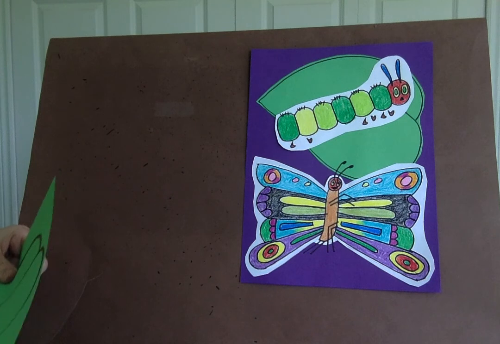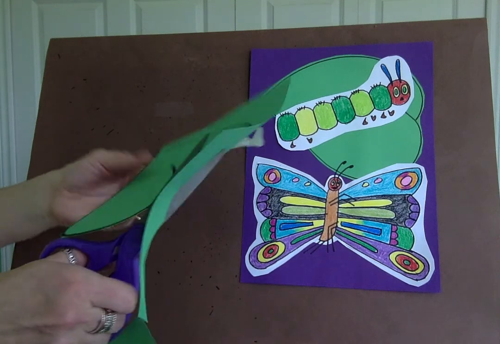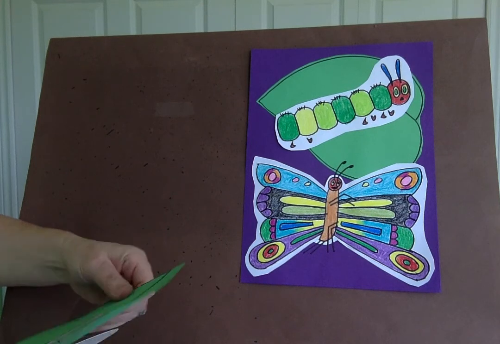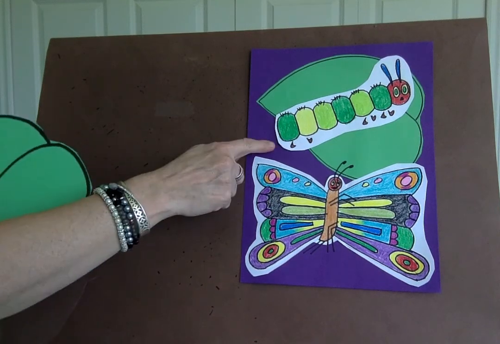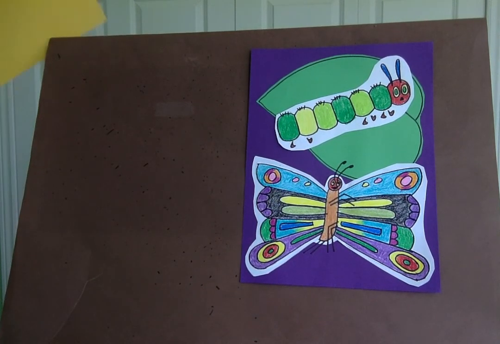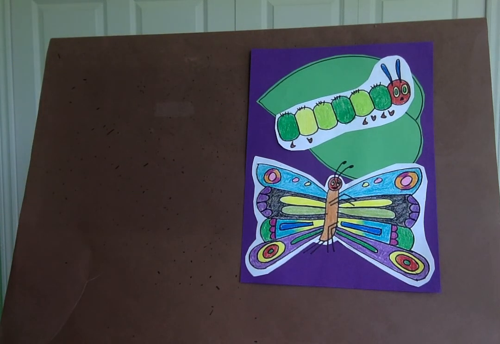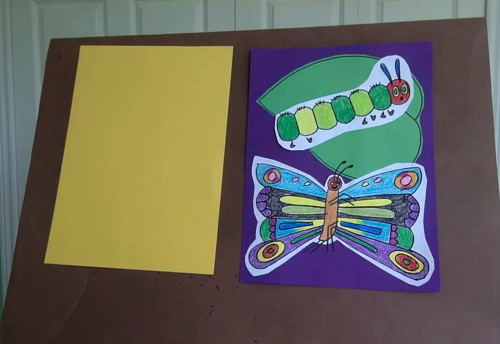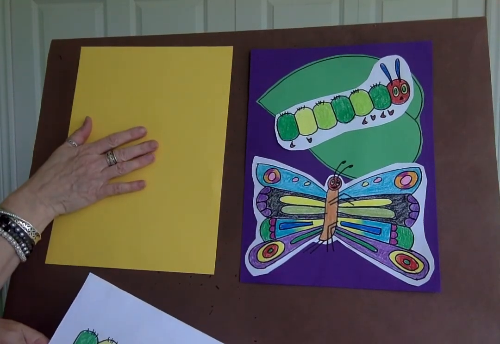If you have another piece of construction paper, go ahead and get that out. Right here I used purple. How about I find something really bright like this yellow right here. I'm going to use yellow for that background. If you just have one piece of colored construction paper, go ahead and cut out your two characters and glue them down to your colored piece of construction paper.